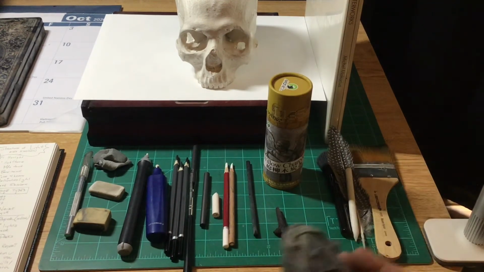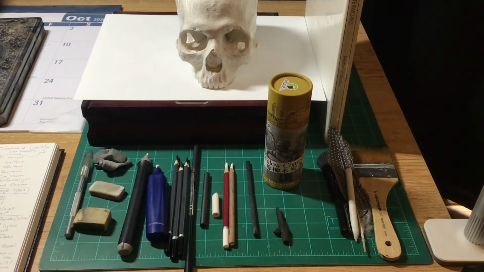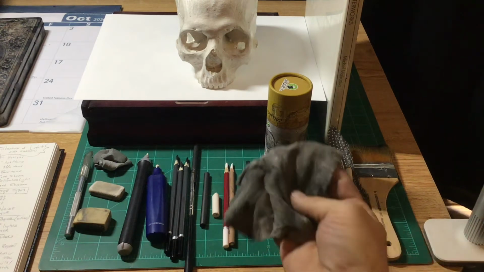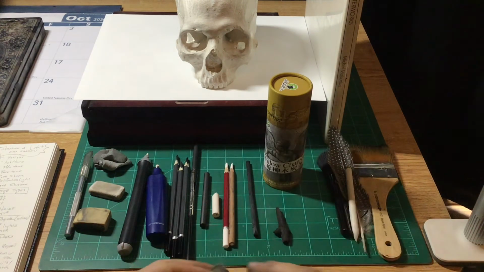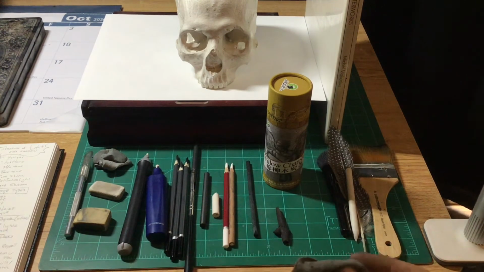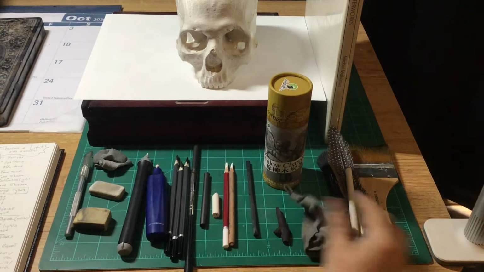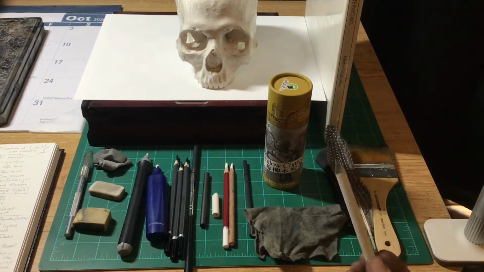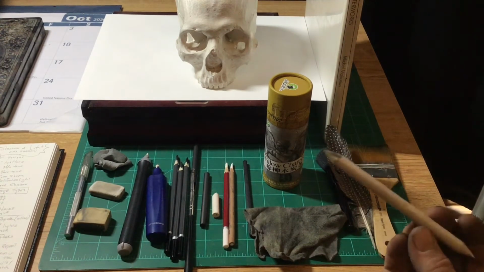One last thing you'll need is some sort of softening tool. This is called a chamois. This sheepskin is traditionally sheepskin, and you can see it's got a bunch of charcoal already in it. It's just a very soft piece of sheepskin in this case, and this works for blending. For blending also, blending stumps are great.